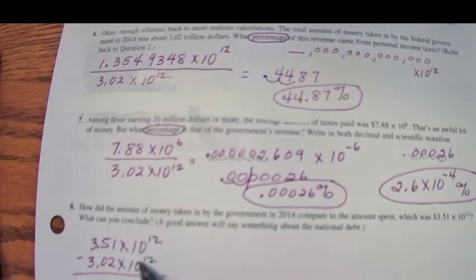All right, so there definitely was a shortfall here. What is 3.51 minus 3.02? 0.49 times 10 to the 12th.